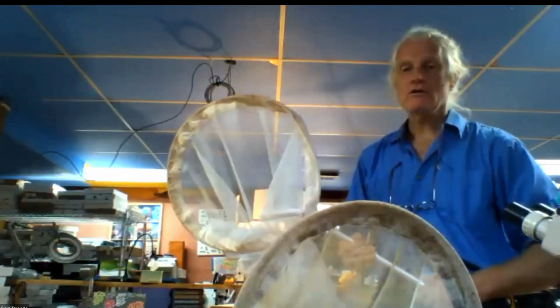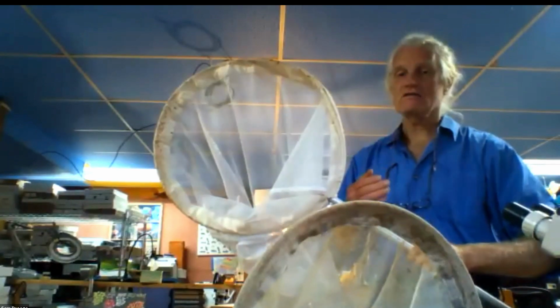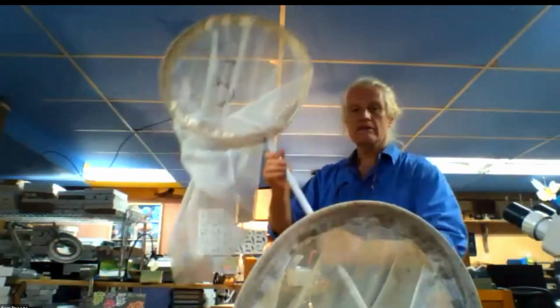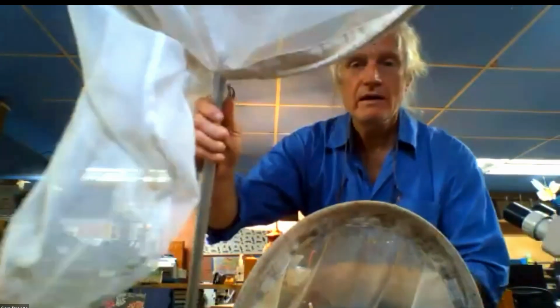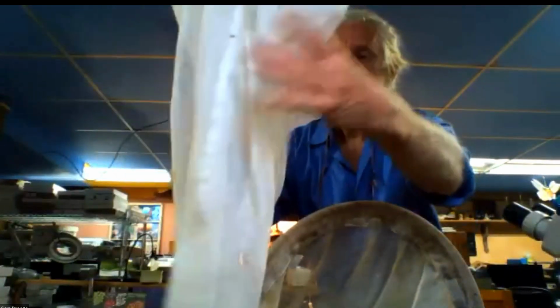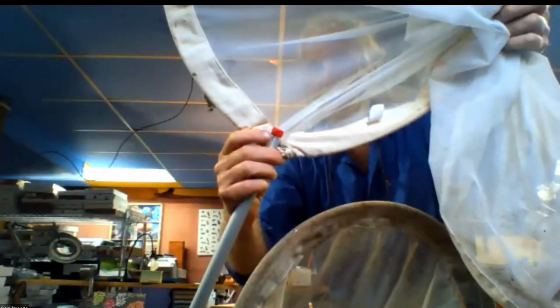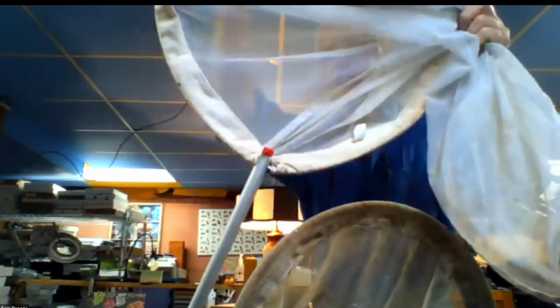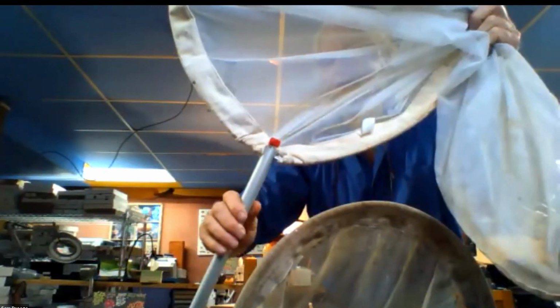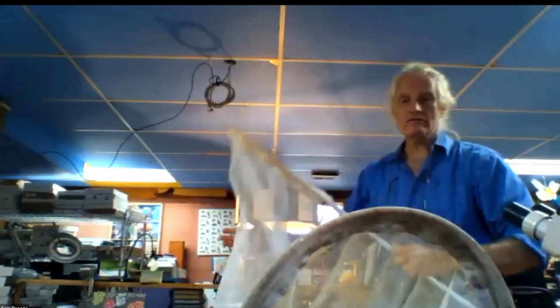So a lot of people are using 12 or 15-inch, which are the standard size BioQuip models. This is the BioQuip standard net that you would purchase. It's got the red wrist twist top, and there's a strap that goes around. You can take this apart and put it in your luggage to some extent, and it's a very flexible rim. That's pretty good for lots of circumstances.